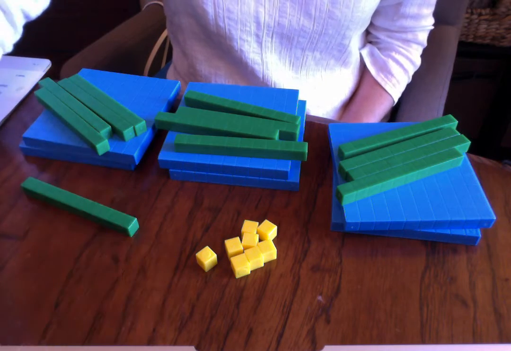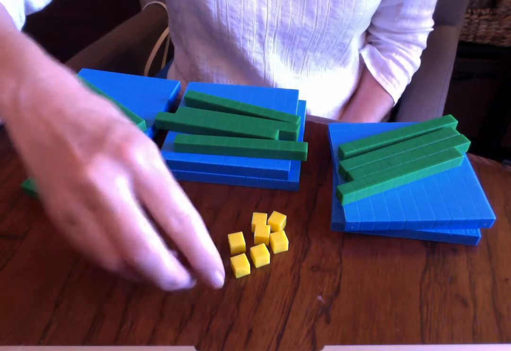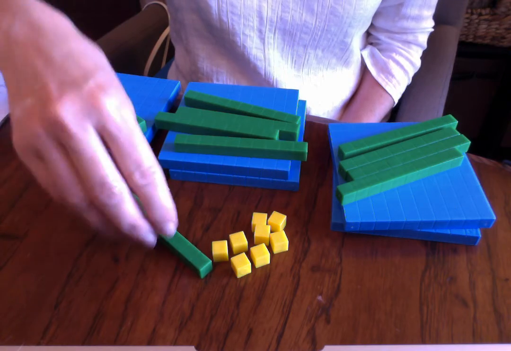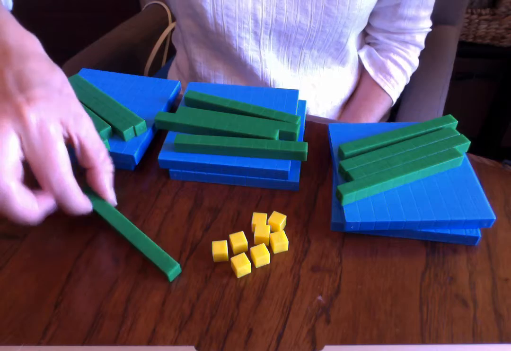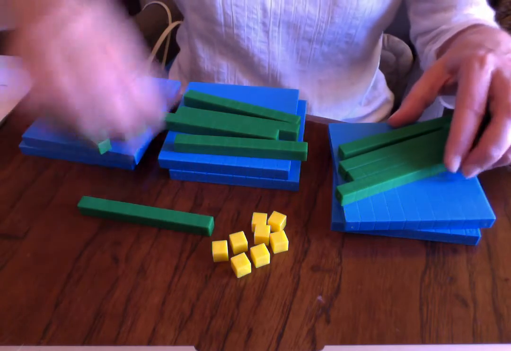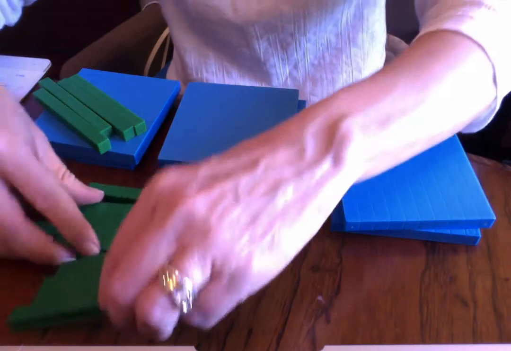All right, so let's take those away. 2, 4, 6, up to 8 ones, and 10. That is the same as 18. I've renamed 10 of my ones as a 10. So I'm going to add that to my group of 10s.